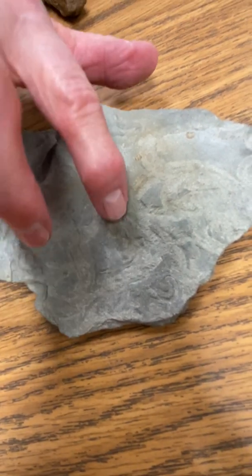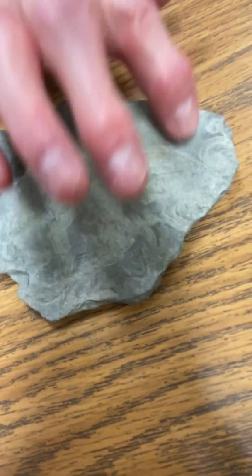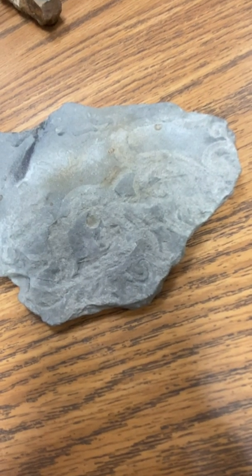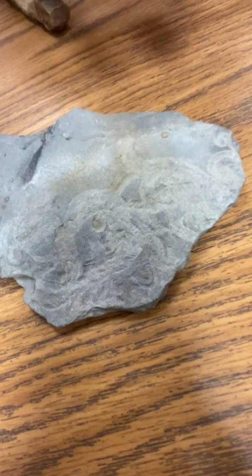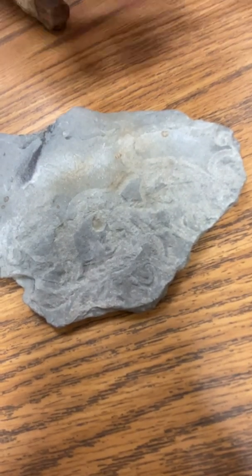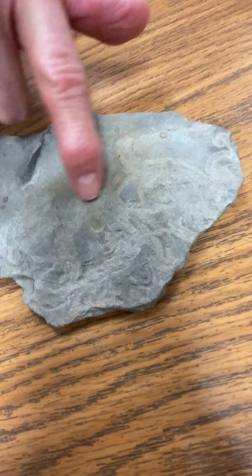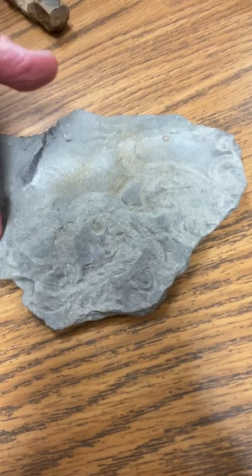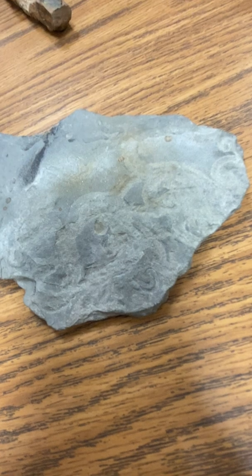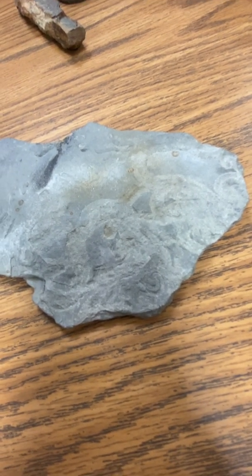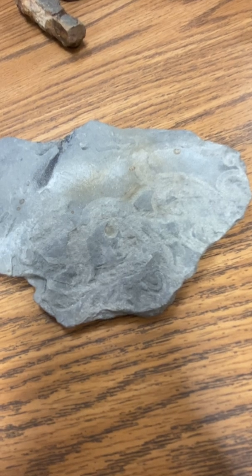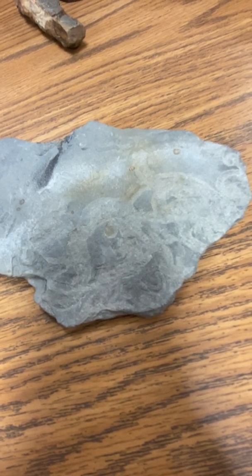All these little bitty squiggly marks here are trace fossils. That is where, back before this turned into a rock, when it was just wet sand laying on the ground, some little soft-bodied creature just squiggled across there and left this little track in there. And then it got covered up and basically sealed into that shape.